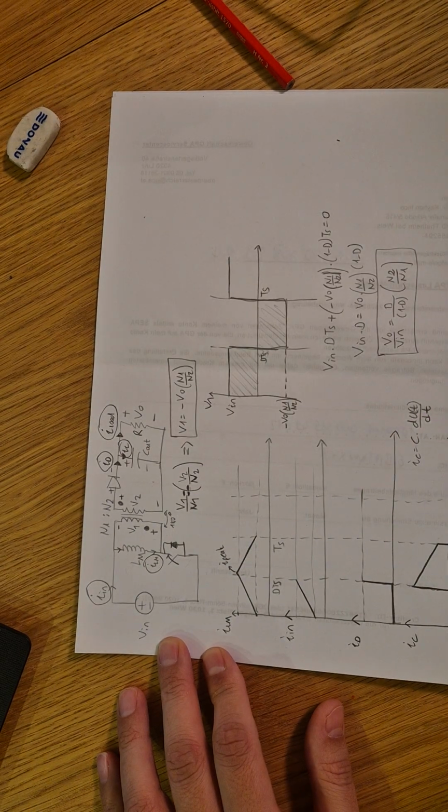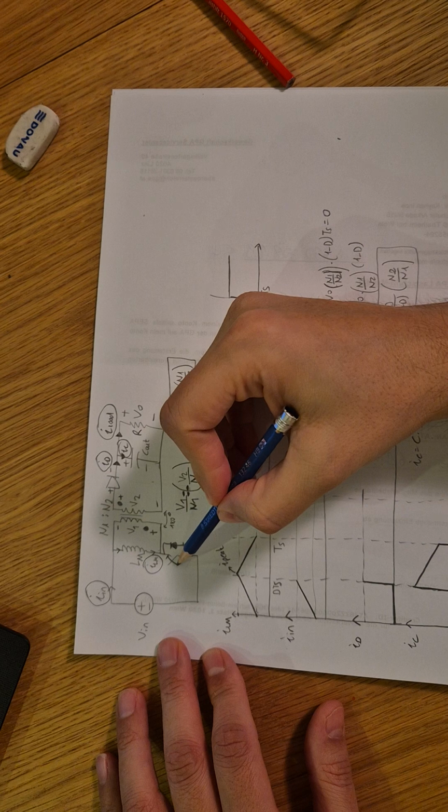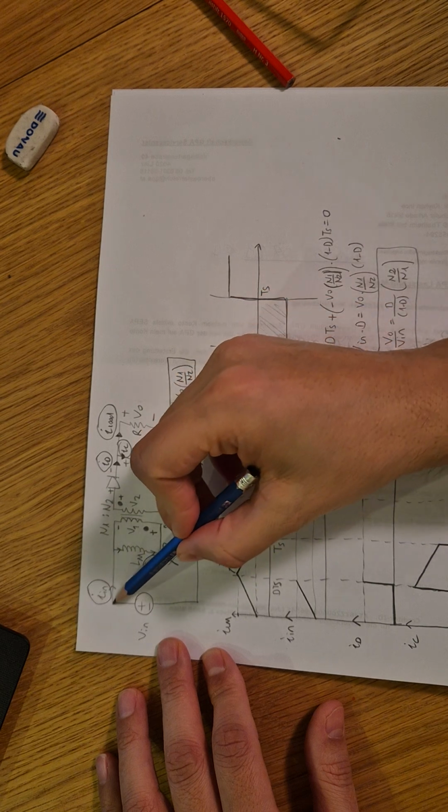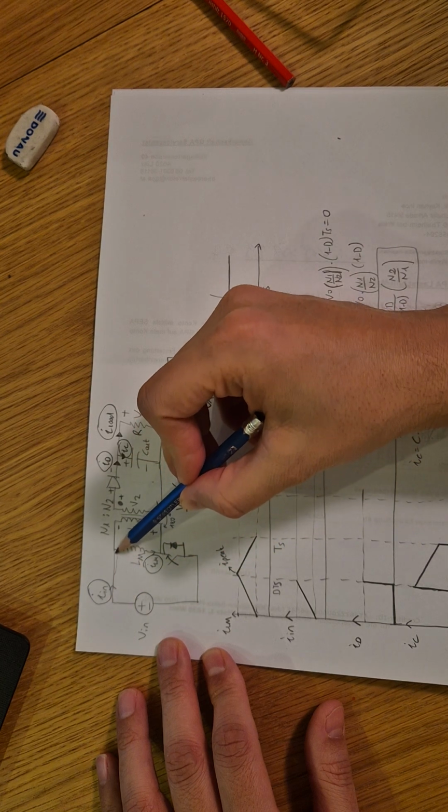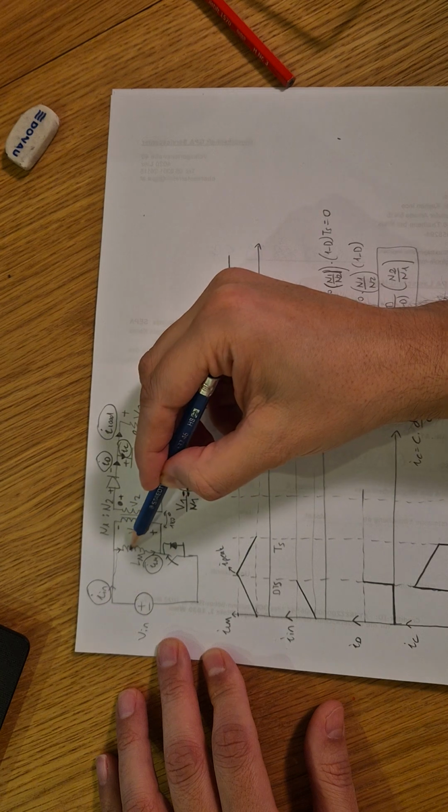So, if the switch is on, the input current flows like this.